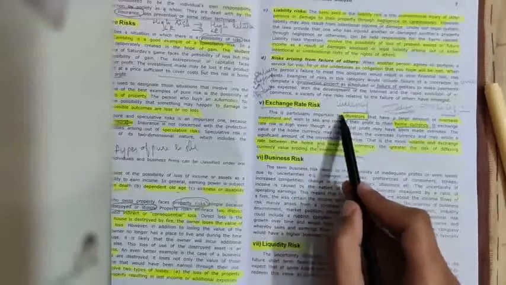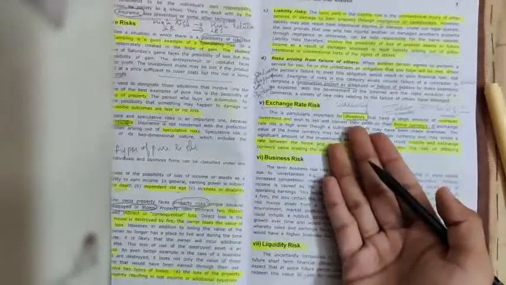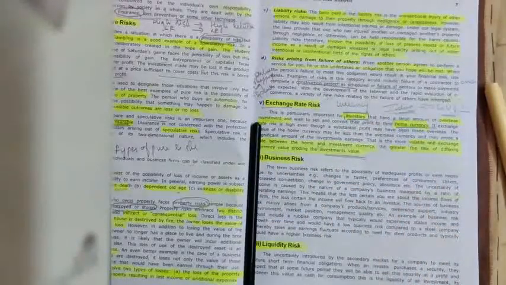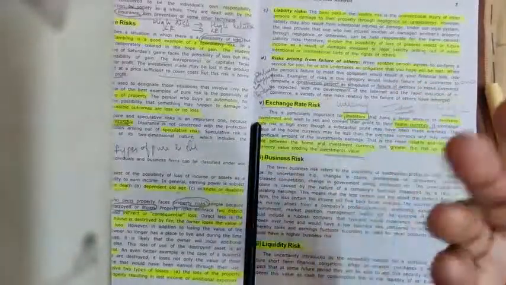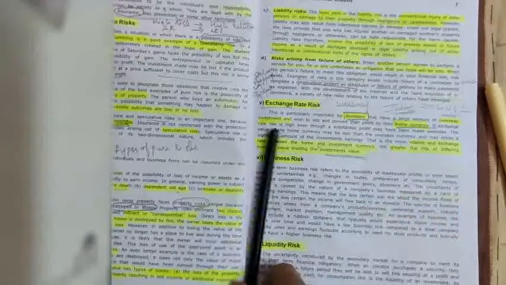This risk is only faced by the investors. It is not faced by normal people. It is faced by the investors and also by the people who are planning to move or shift to that particular country, or who are planning to go for a vacation in that particular country. It depends on the currency value.